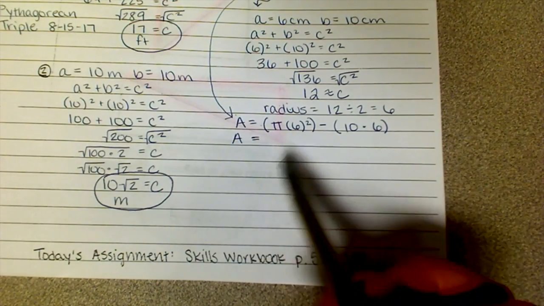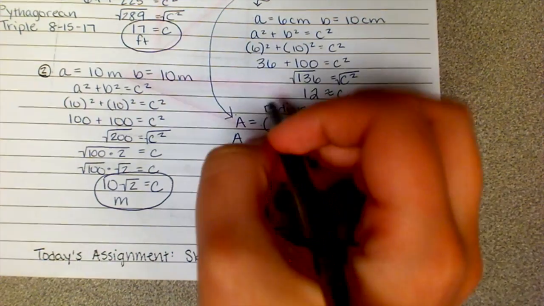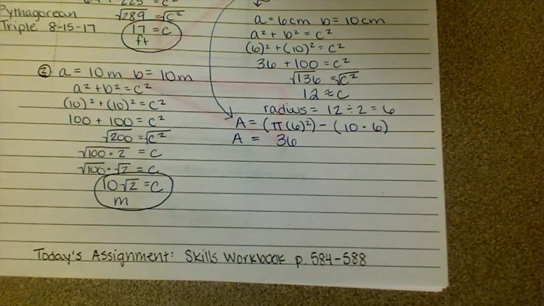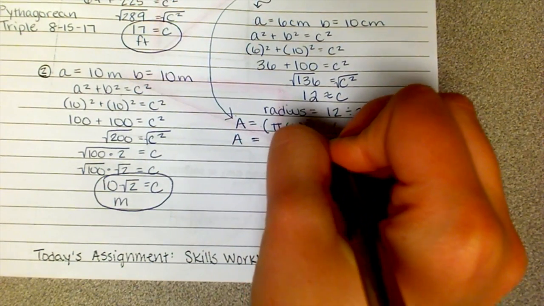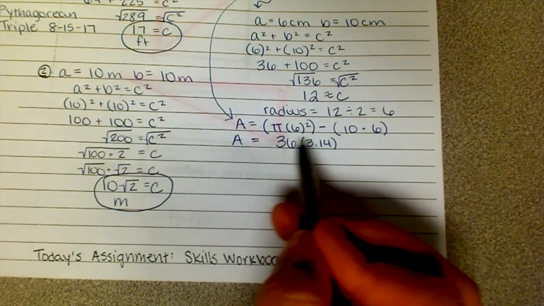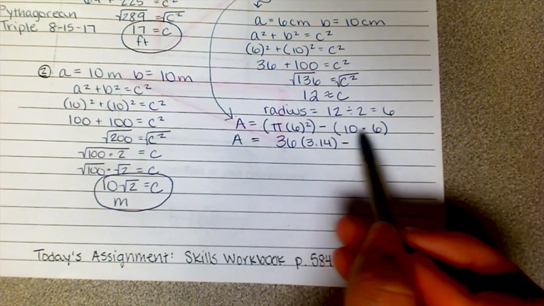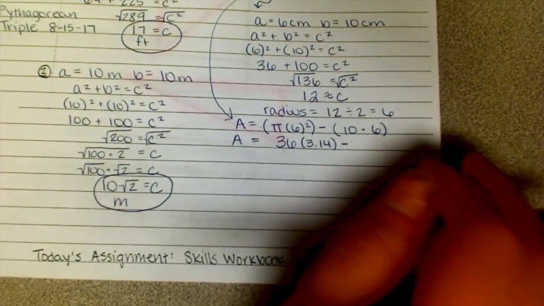What is 6 squared? 36. What's the value of pi? 3.14. So 36 times 3.14 minus, what is 10 times 6? 60.